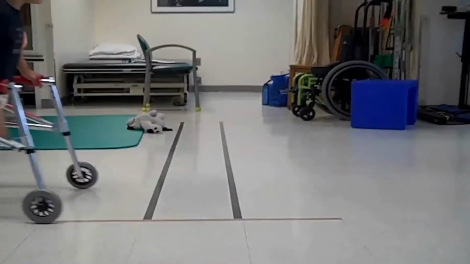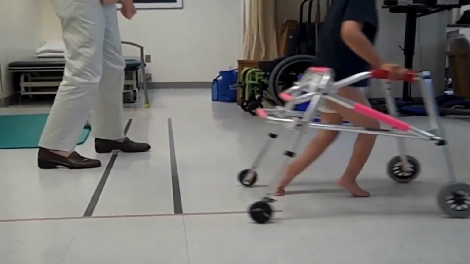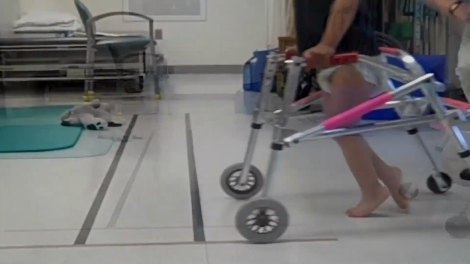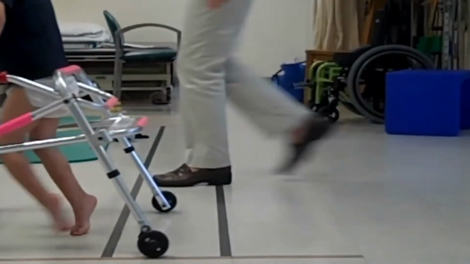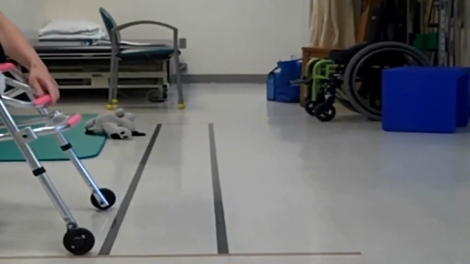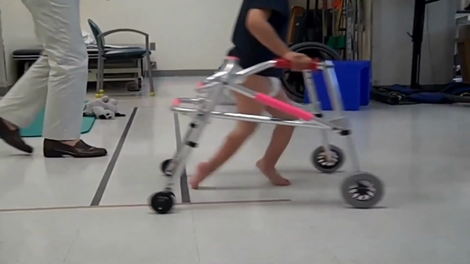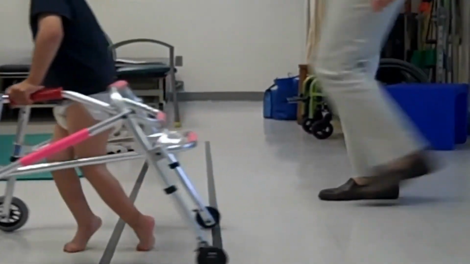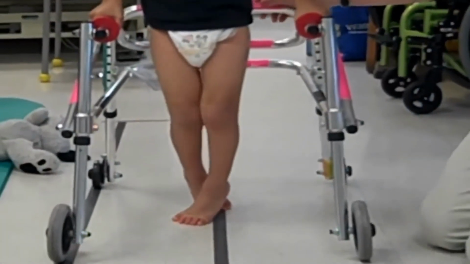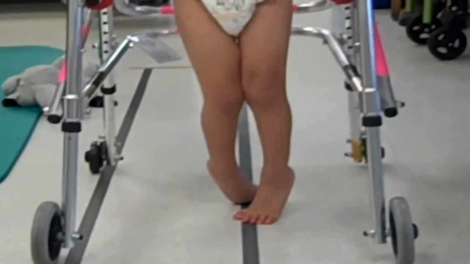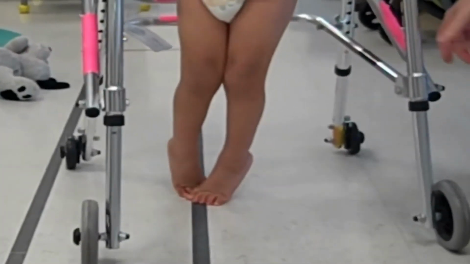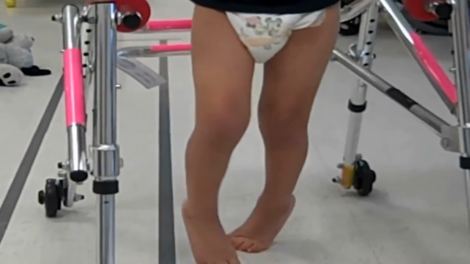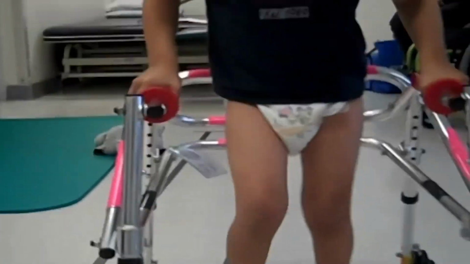And this was his gait video. So this is him pre-SDR. This was our initial evaluation. So he's walking with that toe-toe pattern. And he's in sort of that jump knee pattern, right? His knee is flexed. He's using a posterior walker to walk. He's sort of crisscrossing and scissoring a little bit, so that can tell you that the hip adductors are tight and have some spasticity.